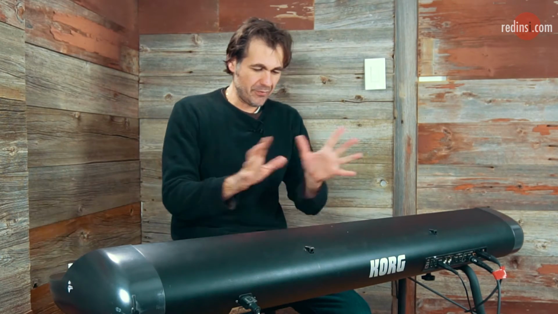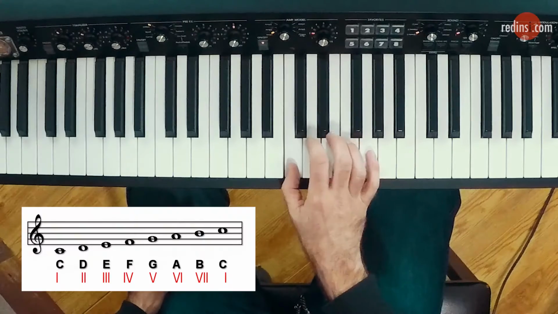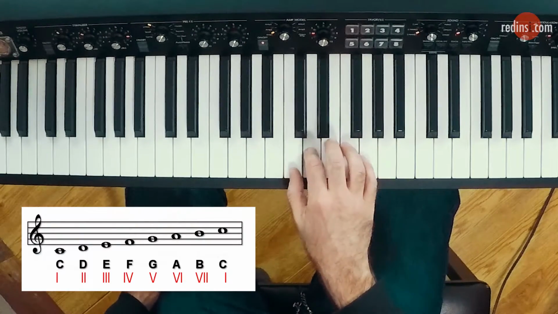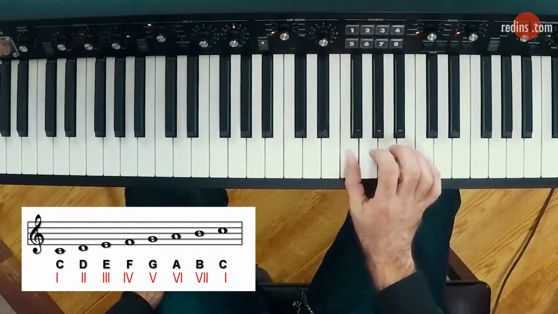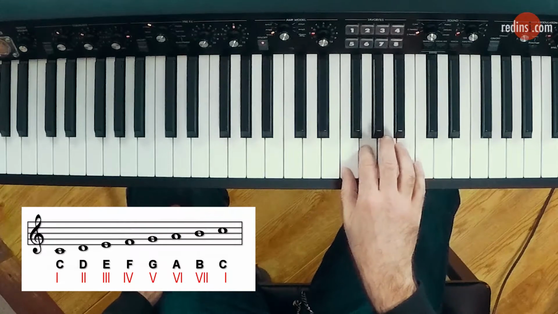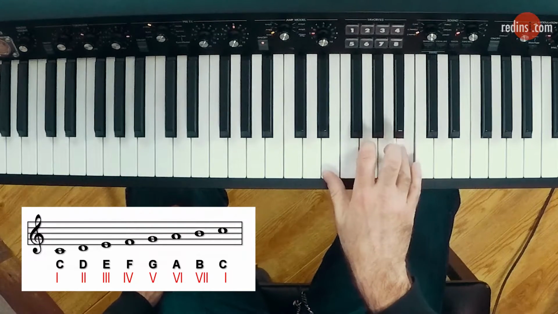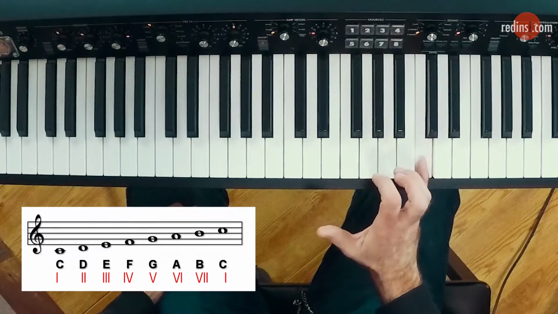Today I would like to talk to you guys about the 1-4-5 progression in the key of C. What we have in the beginning is the C major scale, and I will play the first note, which is the C, followed by D, E, F, G, A, B, and C.